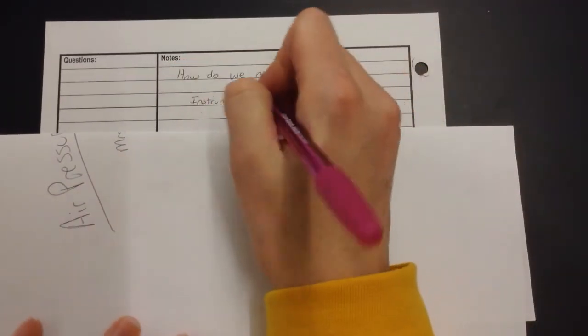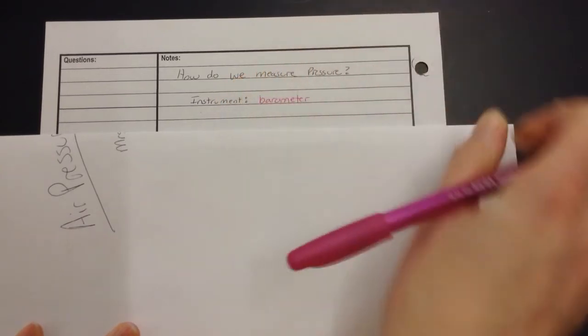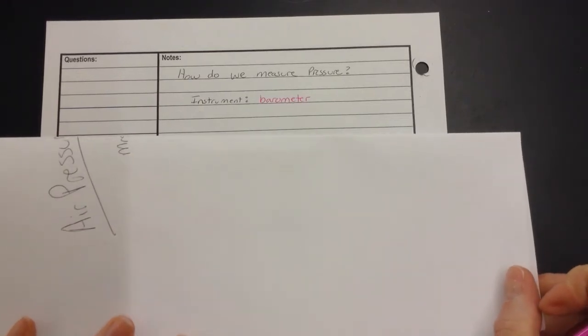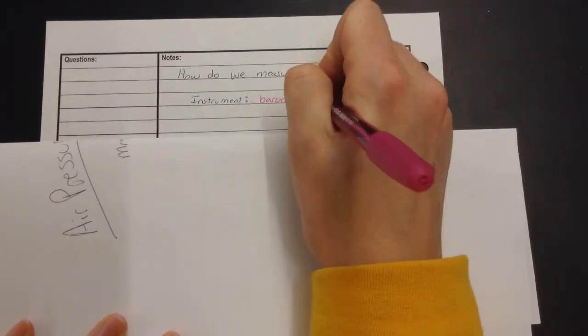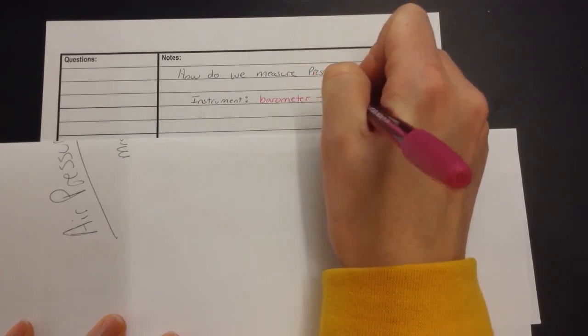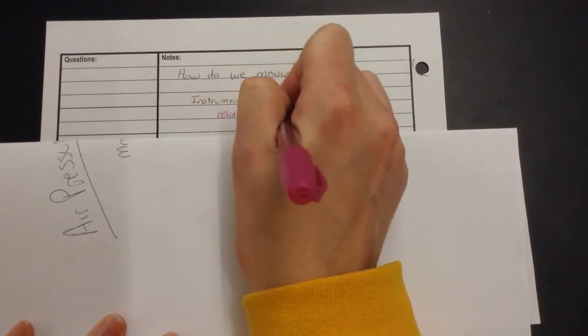And the instrument that we use to measure pressure is called a barometer. I might draw a picture, but I'm just not going to do as good as the one in your picture or in your notebook, so if you can look there. But the barometer measures pressure relative to something else.